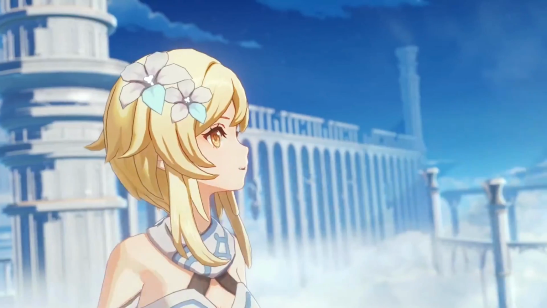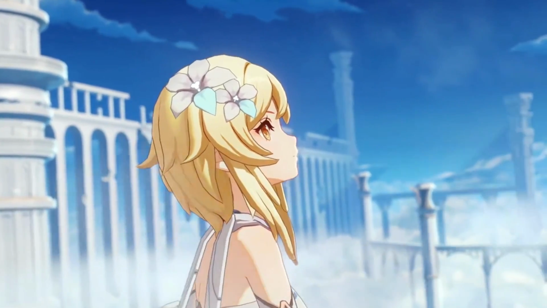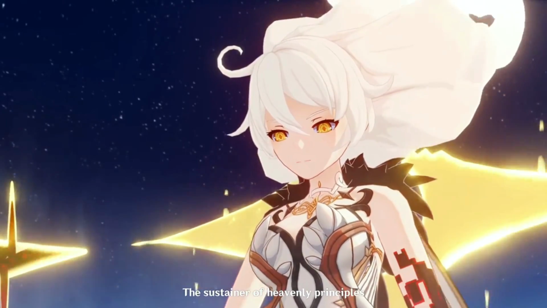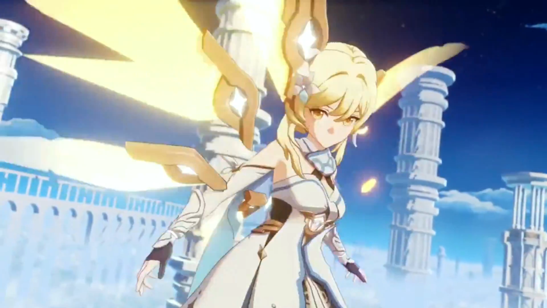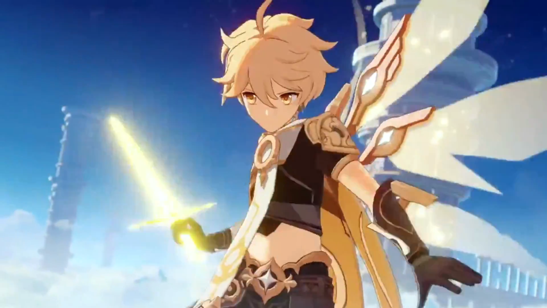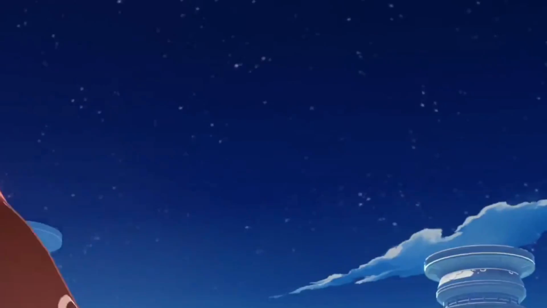It would also explain why the Abyss Twin is so keen to take down the Heavenly Principles. As far as they're concerned, they're trying to reclaim something that was rightfully theirs, their home. The one thing the twins have been longing for thousands of years.